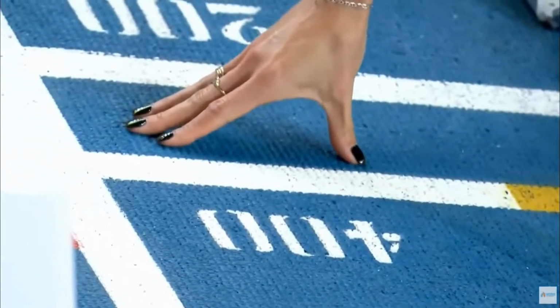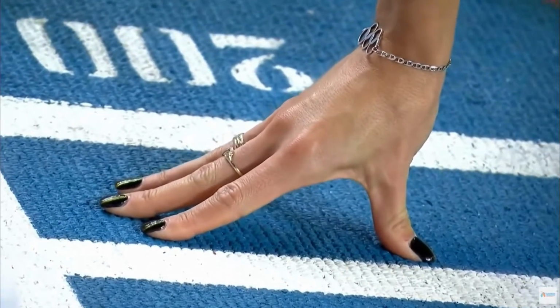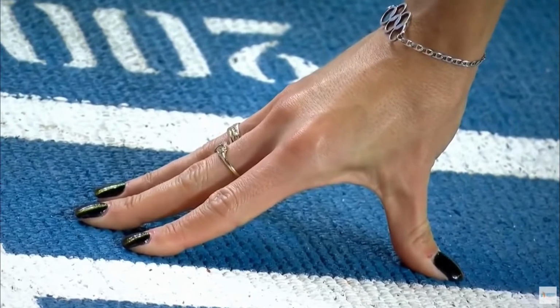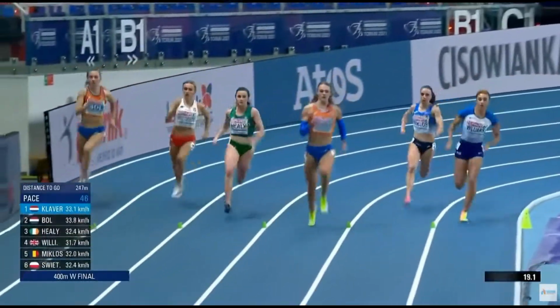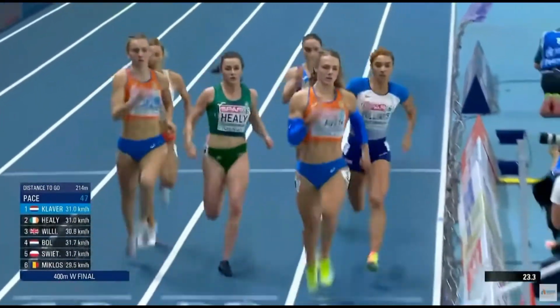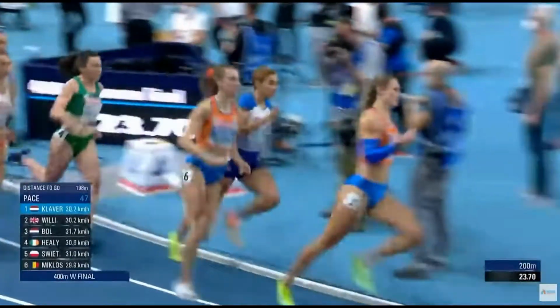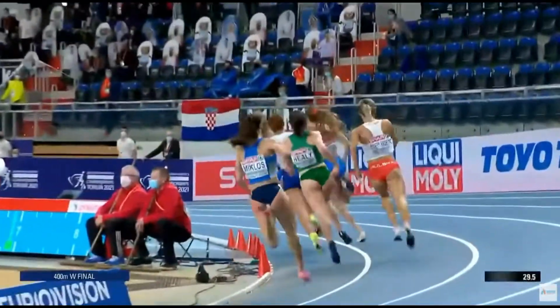First of all, you want to have it very similar from the first bend as what you do with a 200. You go off and you run that bend almost exactly the same, except that your overall speed will be slightly slower. Coming into the second bend, you want to be the first person coming off that bend, and the reason being is because you need to brake on a 400 meters.